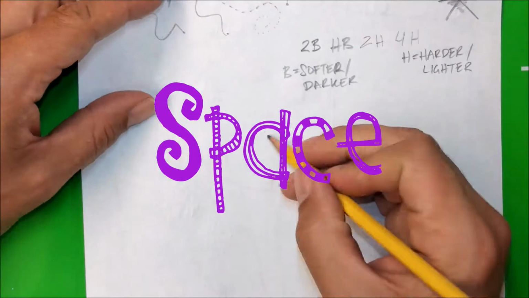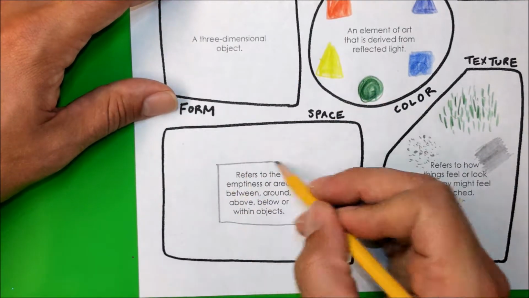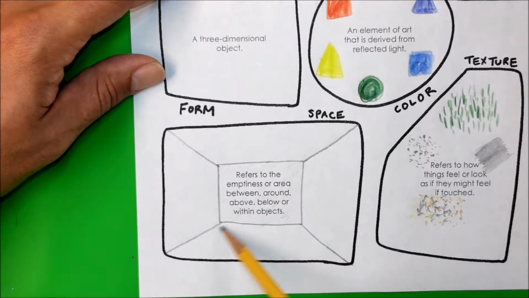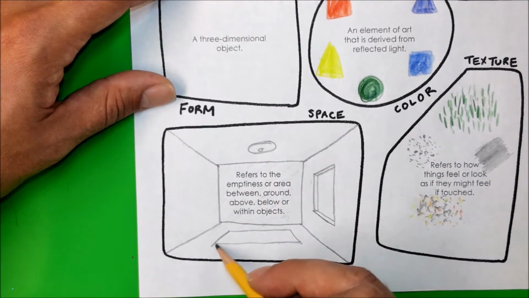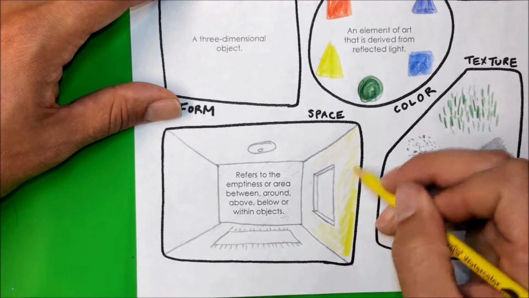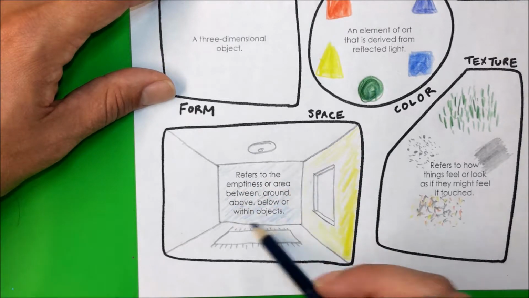Let's talk about space, not outer space. We're going to talk about space, the emptiness or area between, around, above, below, or within objects. Create a box around this definition. Connect like corners. Then we can use the elements of art to create different objects, different lines, different colors that create depth in this space. It makes it look three-dimensional, but it is not three-dimensional yet. This is just a flat drawing on paper.